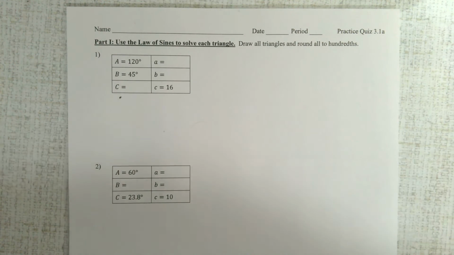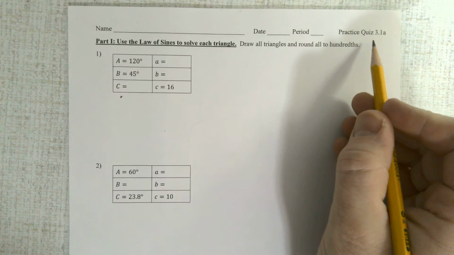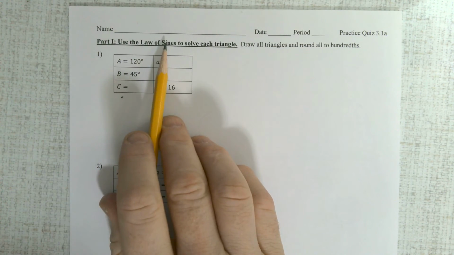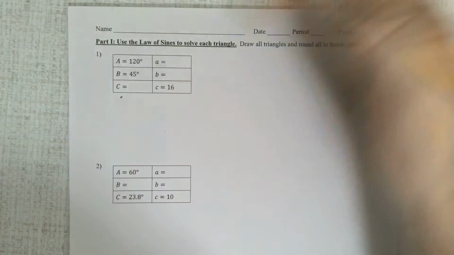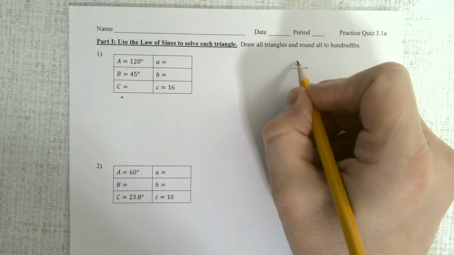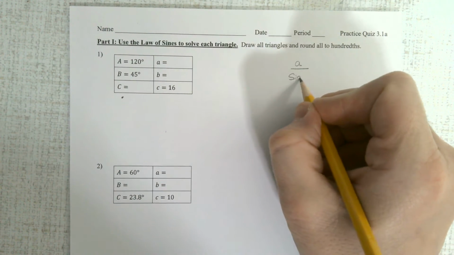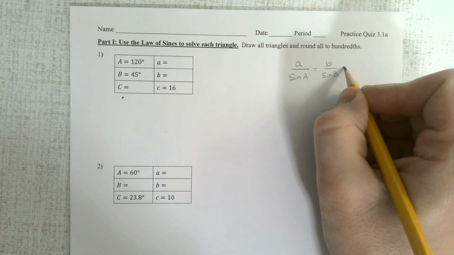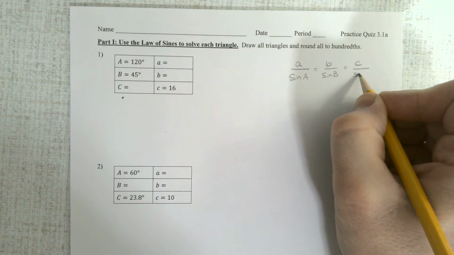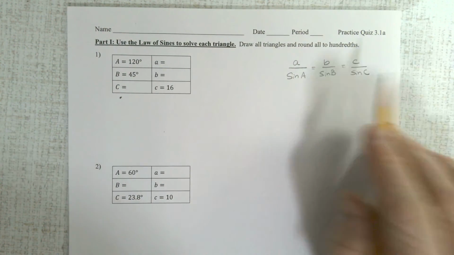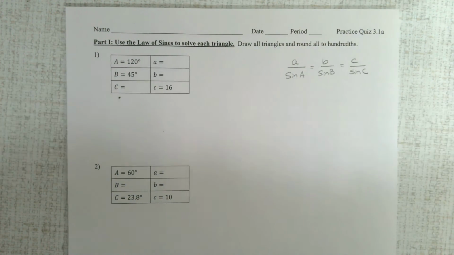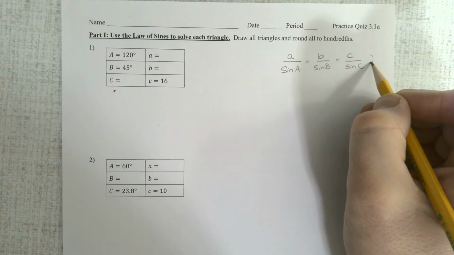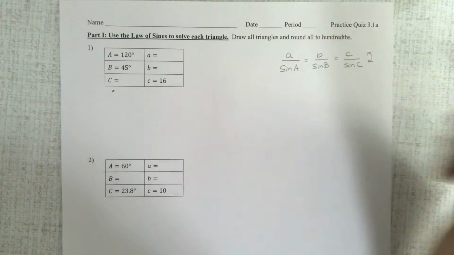Crozier. I wanted to give you a little bit of help on our practice quiz 3.1, using the law of sines to solve each one of these triangles. Well, the law of sines says that any side a over sine of A is any side b over sine of B, and any side c over sine of C. Now what you can do with that is you can flip it over and put the angles on top if you want to, so these can be all flipped over as long as you flip them all over.